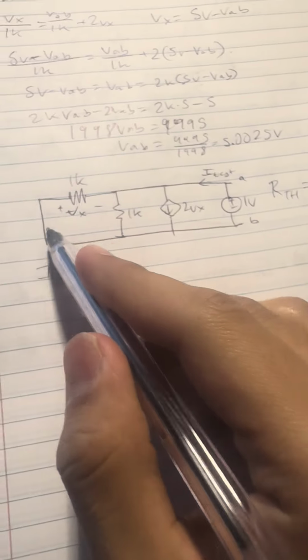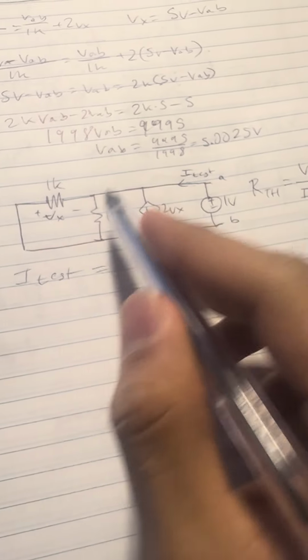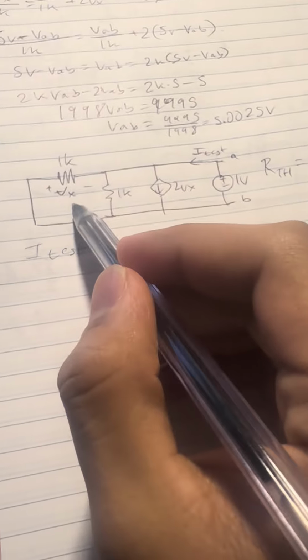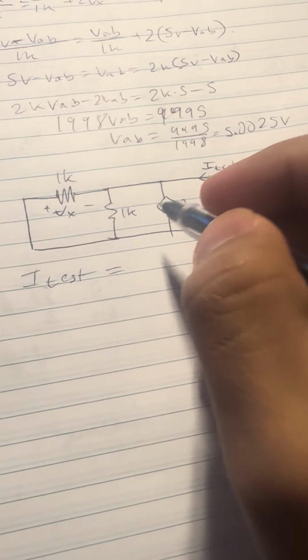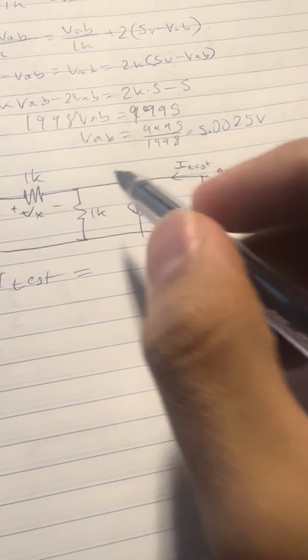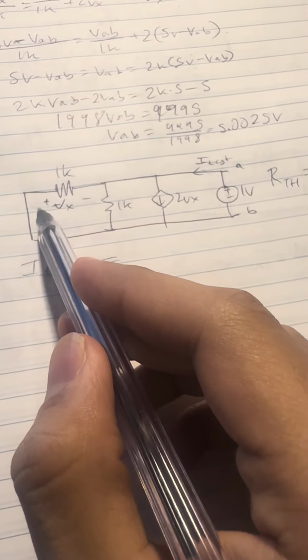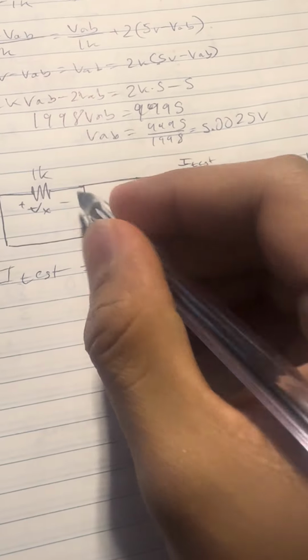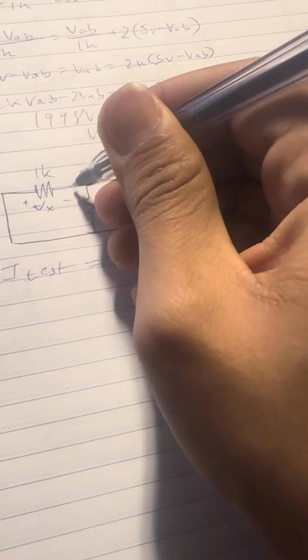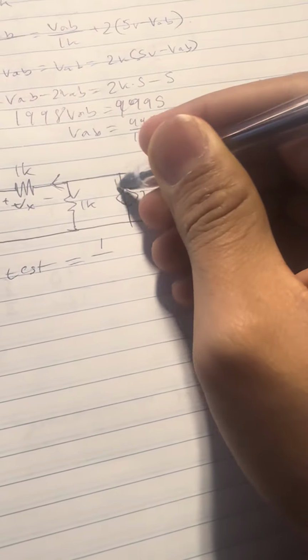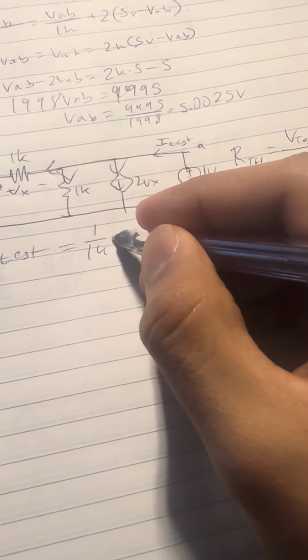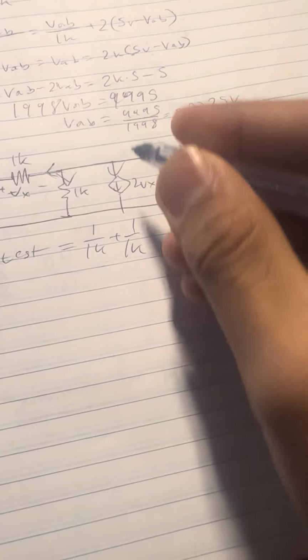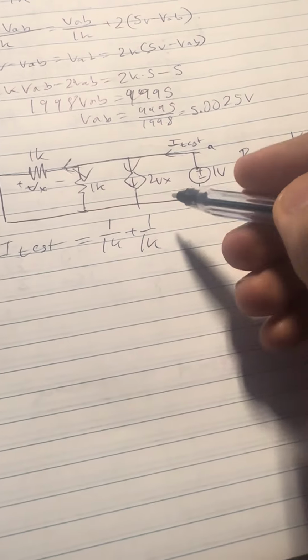Also note that the Vx is opposite, so Vx here is -1, so we can use that in the equation. We get 1 volt across this resistor, 1K, 1 volt across this resistor, 1K, and then 2 Vx going this way.